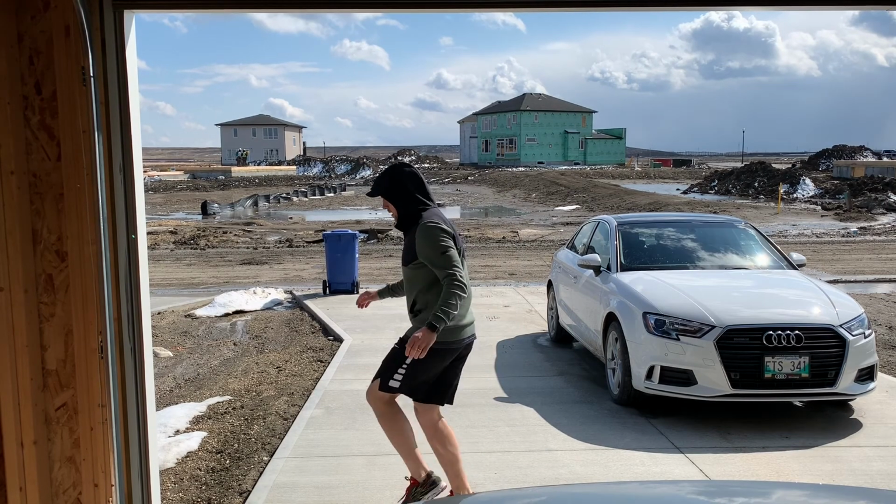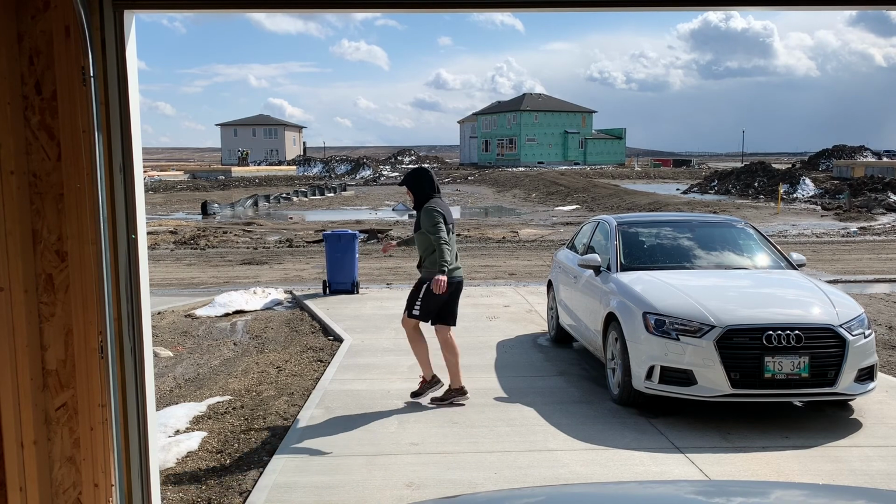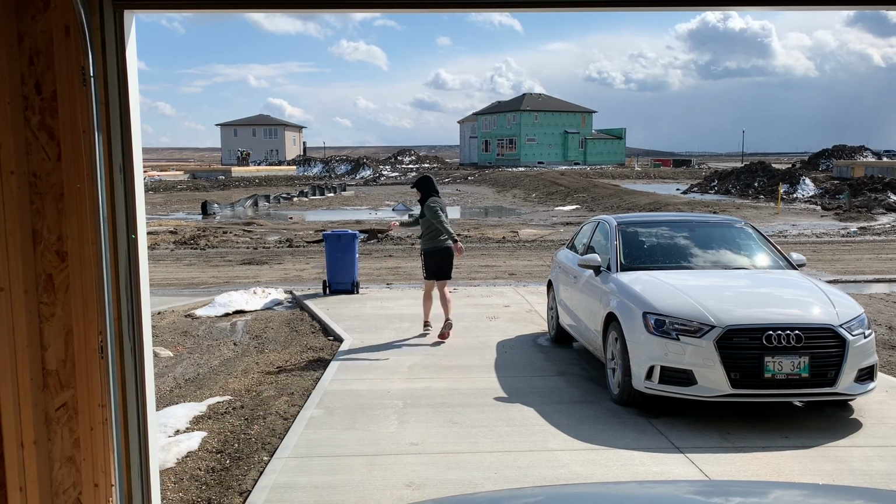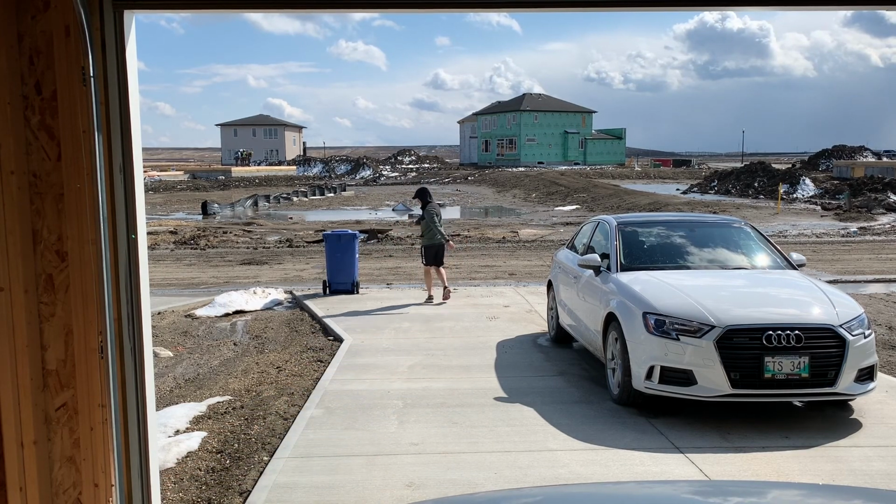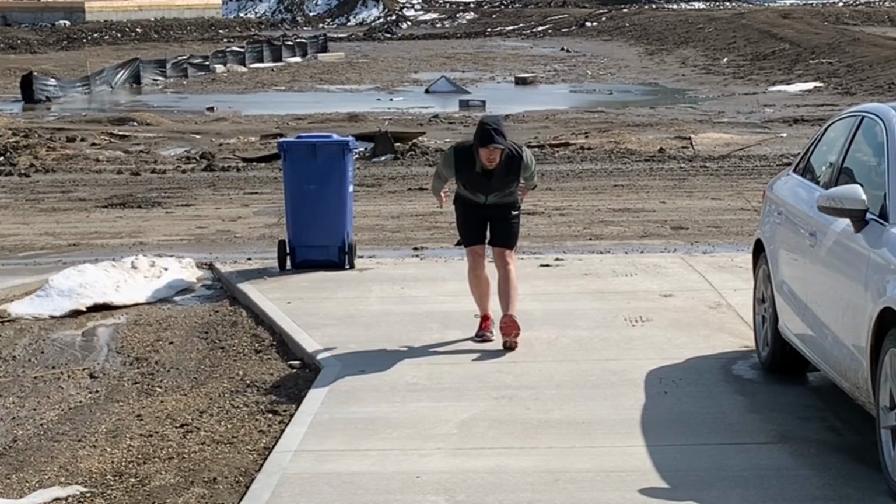Next, I usually move on to karaoke or grapevine, which is 1 foot forward, 1 foot back, and I usually do that on both sides.